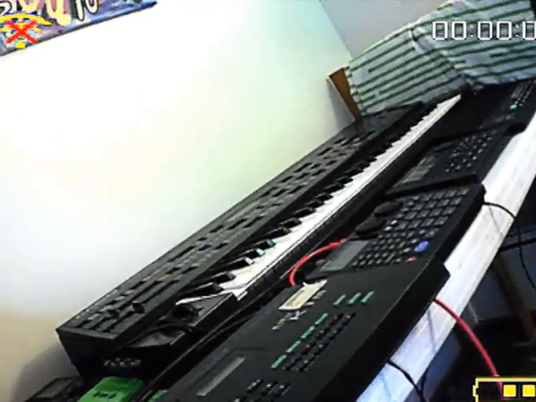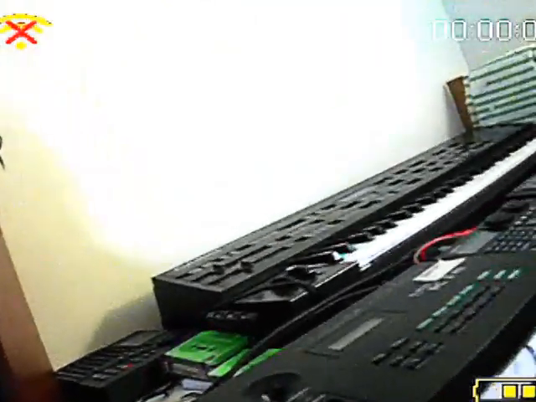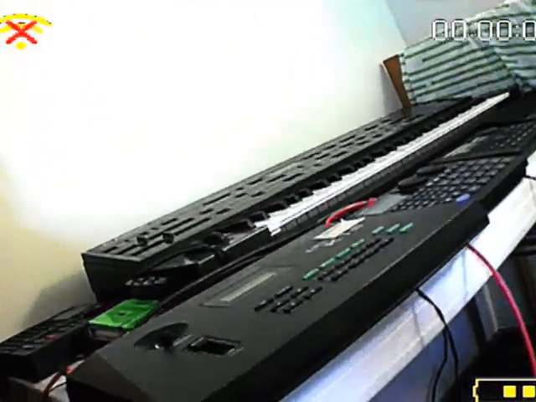So in this case, I'm going to write some patterns for the cymbals on the DR660, and then I'm going to import them to the computer.